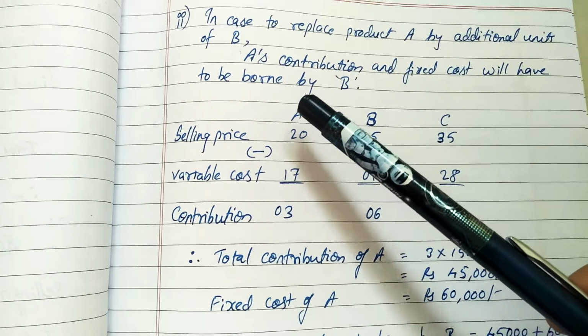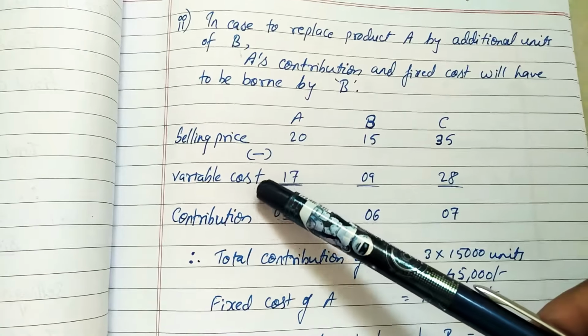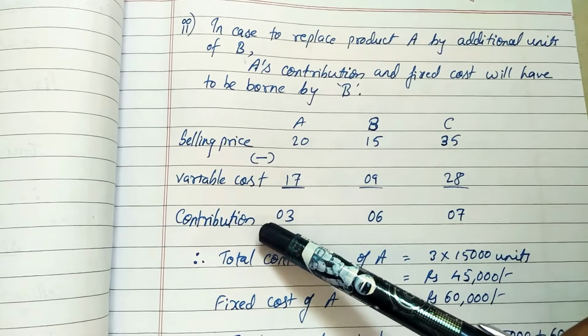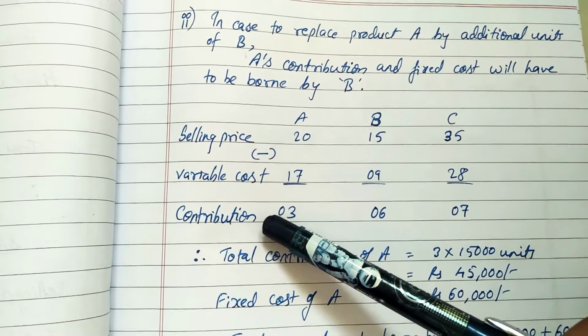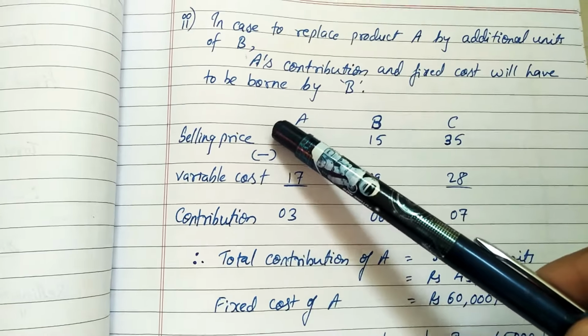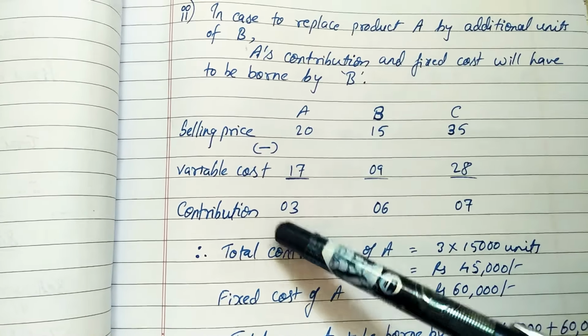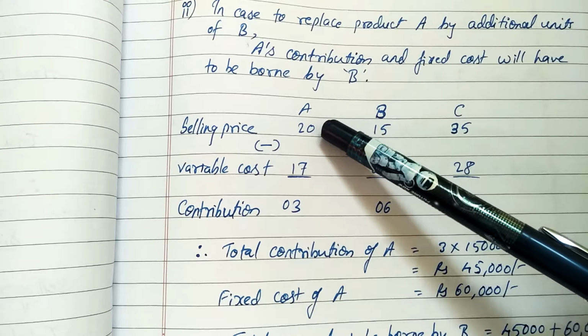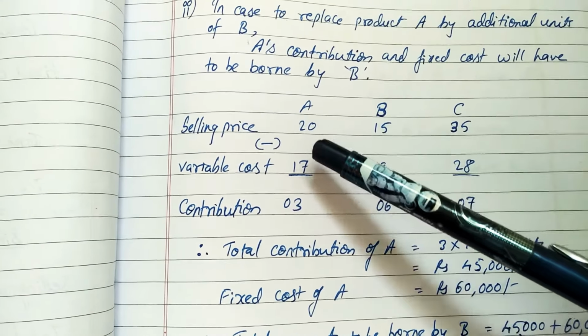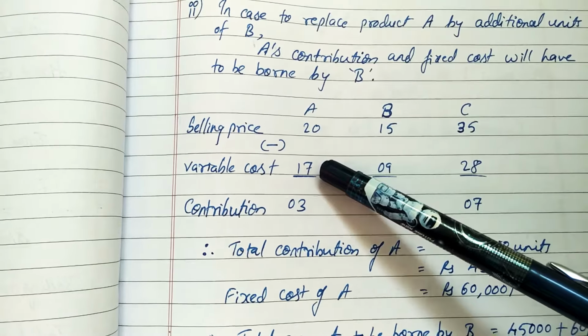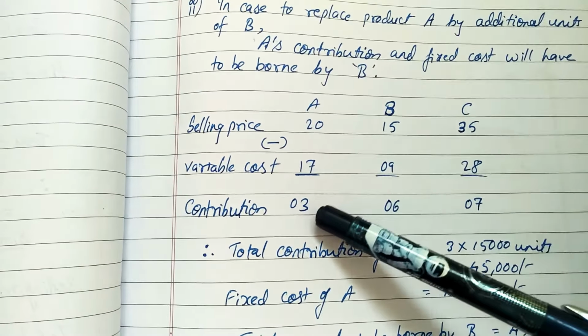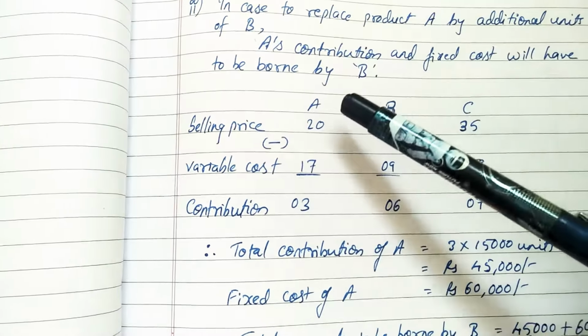The formula of contribution is very simple. It is selling price minus variable cost gives you contribution. I repeat, to calculate contribution, the formula is selling price minus variable cost per unit. You get contribution per unit. So here, this is given to us. Selling price for A is 20. Variable cost is also given to us in the question itself. So 20 minus 17 is 3 rupees per unit is the contribution of A.